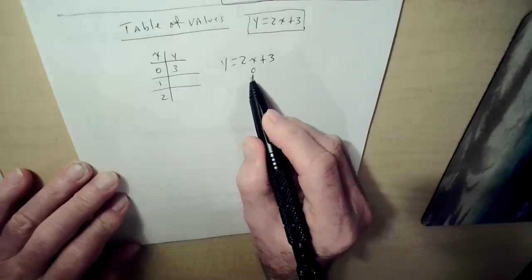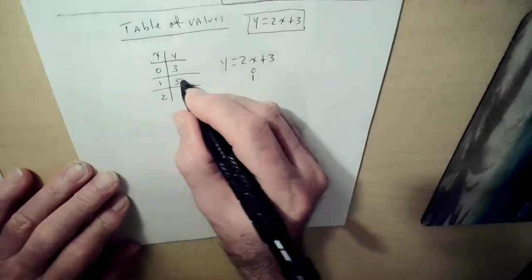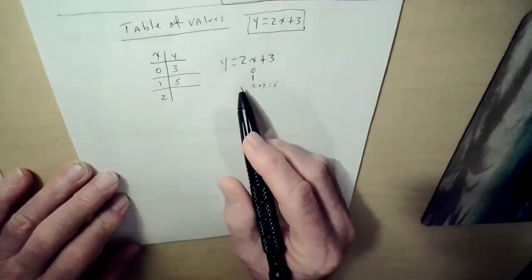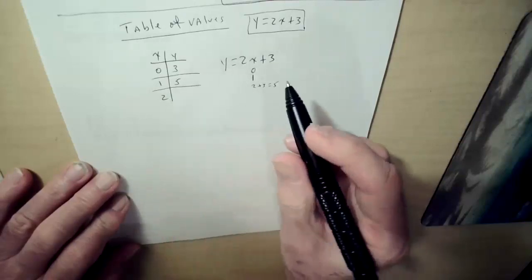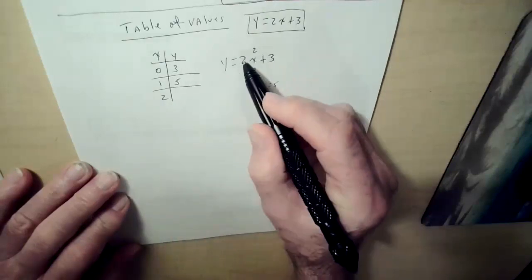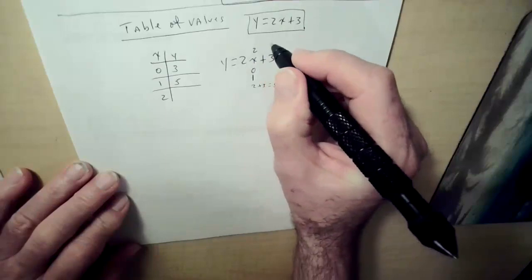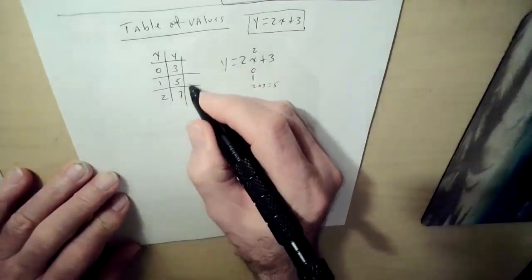Now, when x is 1, 2 times 1 is 2, plus 3 is 5. That means y is 5. Now, if x is 2, 2 times 2 is 4. 4 plus 3 is 7.